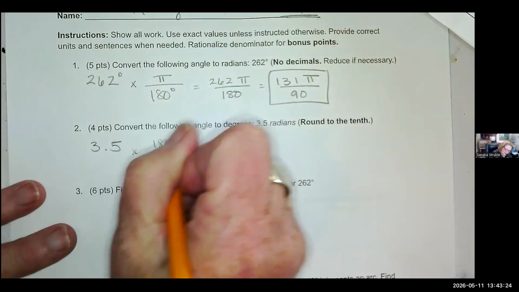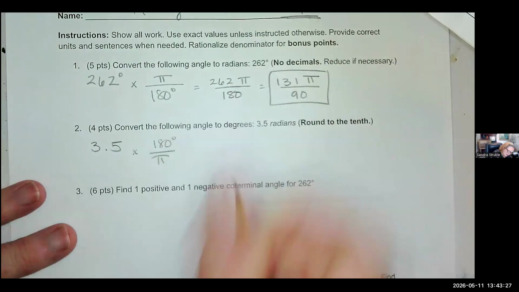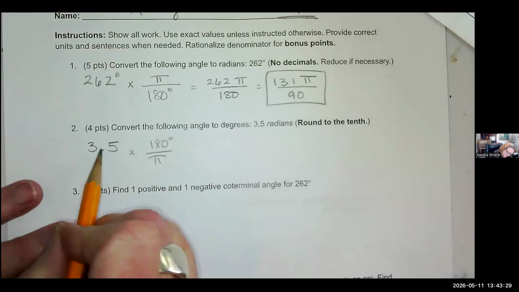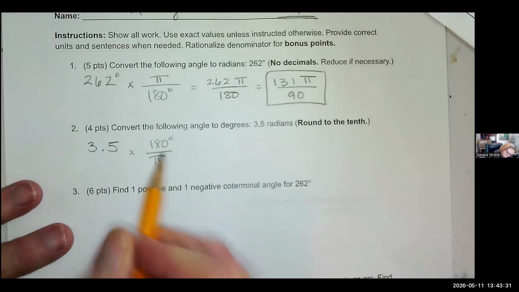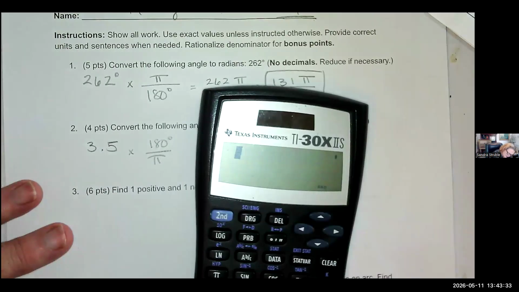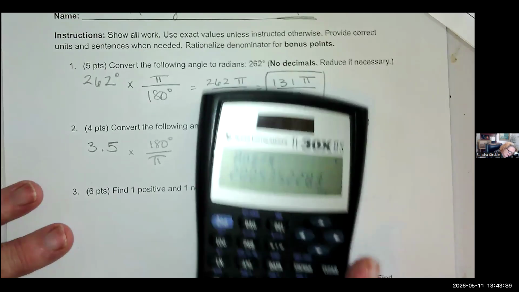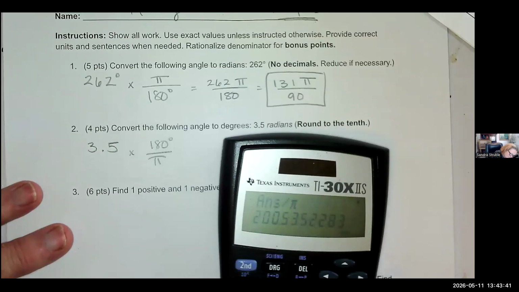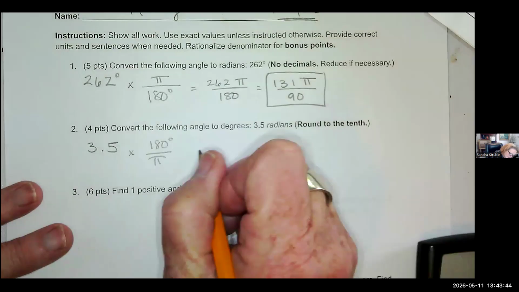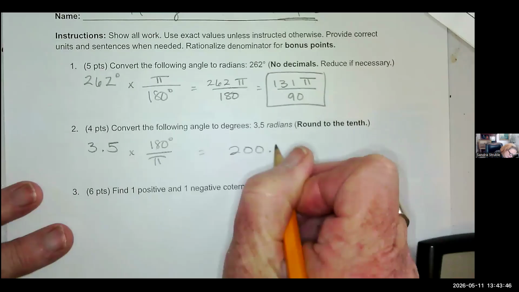Now you just put this in your calculator, 3.5 times 180 divided by pi equals. And I got 200, what are we rounding to? The 10th place. So it's one decimal place, so 200.5. And this is your degrees. Do not forget your degree symbol.